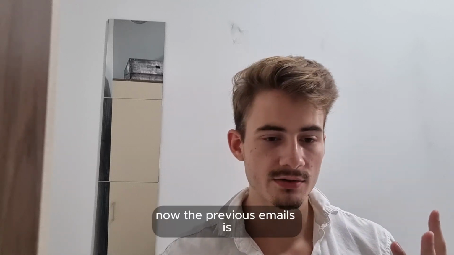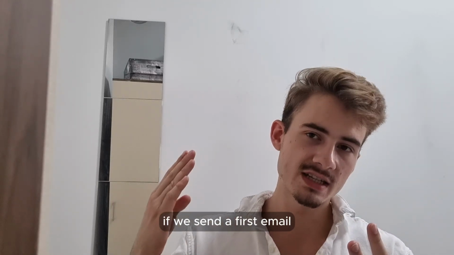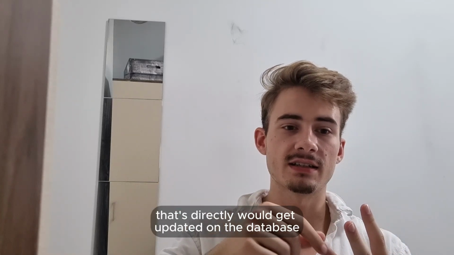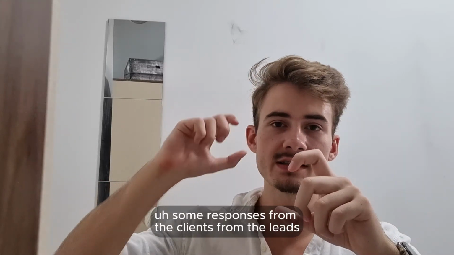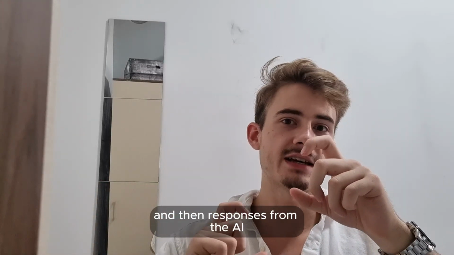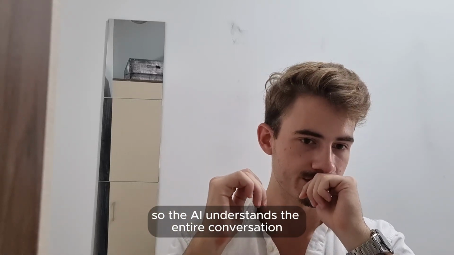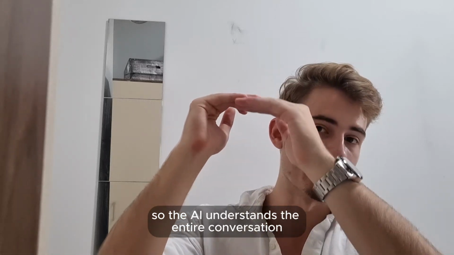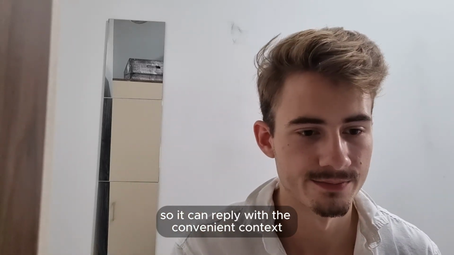Now the previous emails are especially for context. If we send a first email, that directly gets updated on the database. Then follow-up emails, so responses from the leads, and then responses from the AI, get added onto the list. So the AI understands the entire conversation, so it can reply with the right context.